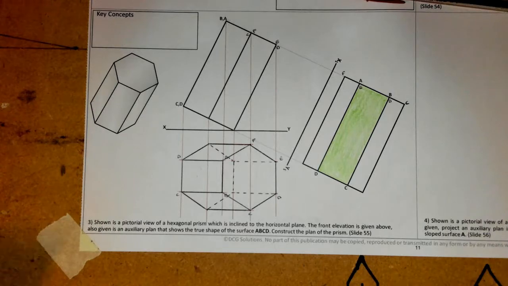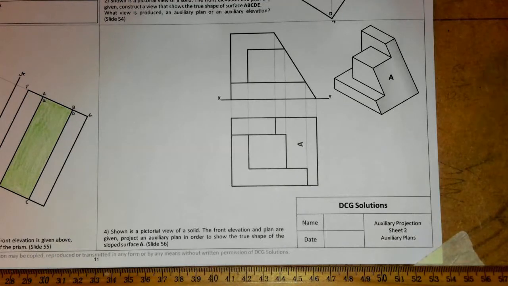Okay, right folks, so it says here, shown is a pictorial view of a solid. The front elevation and plan are given. Project an auxiliary plan in order to show the true shape of the slope surface A.